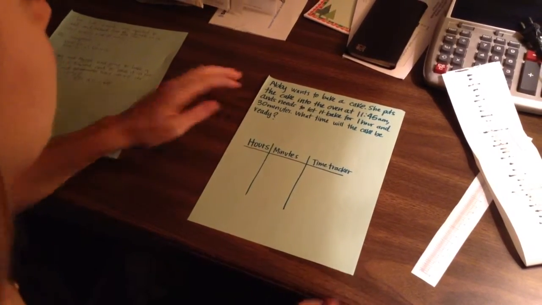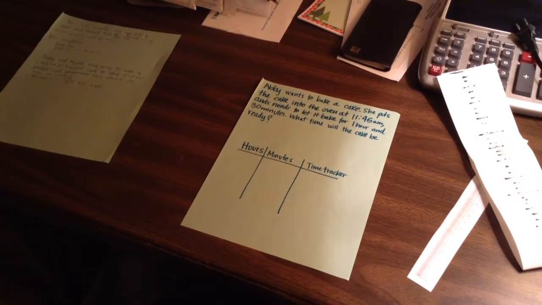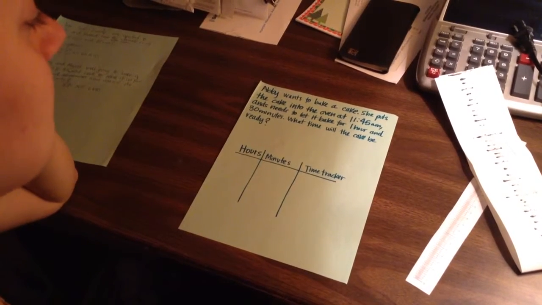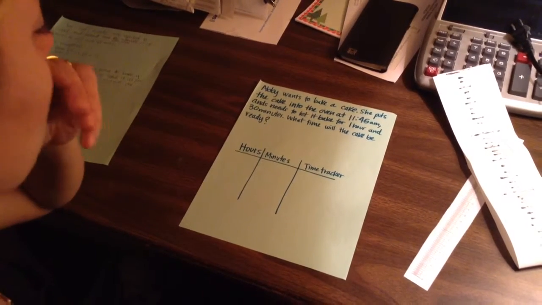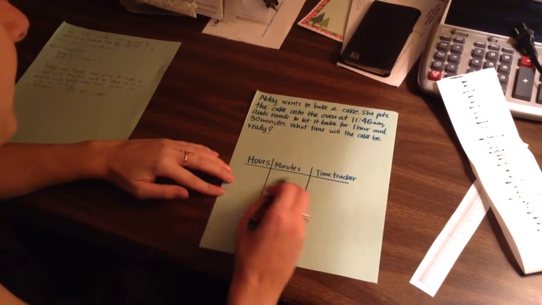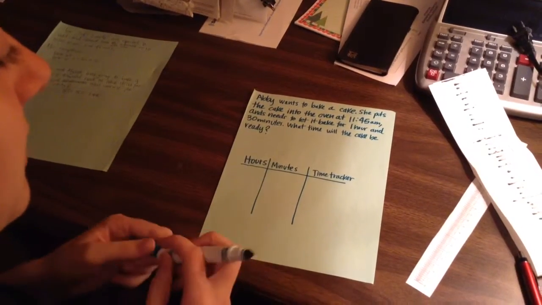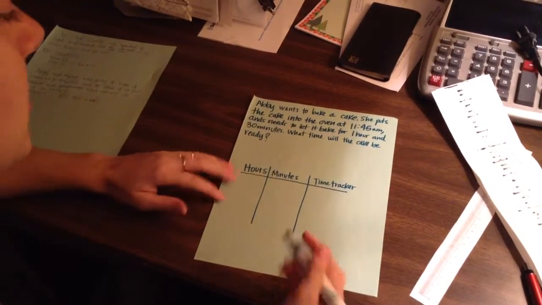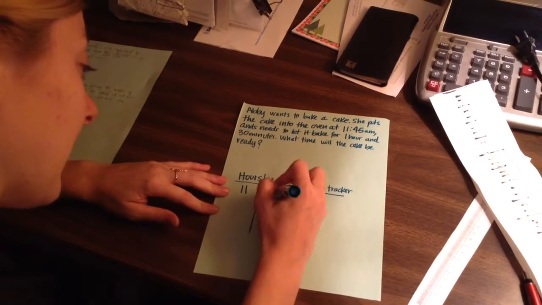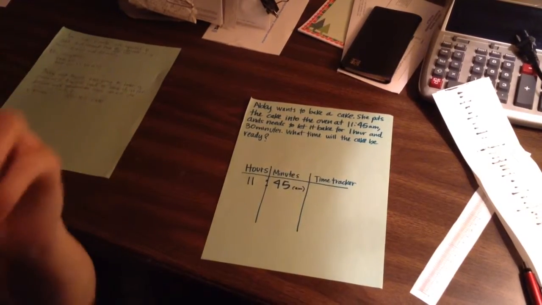So we'll start off by reading it. Abby wants to bake a cake. She puts the cake into the oven at 11:45 and needs to let it bake for an hour and 30 minutes. What time will the cake be ready? So we're going to put our start time in the time tracker, and this is a really helpful thing for students because it helps them visualize how to keep track of their time. So we're going to start with 11, and you can put the dots just to help remind them. And I'm just going to put in parentheses AM right there so we're aware.